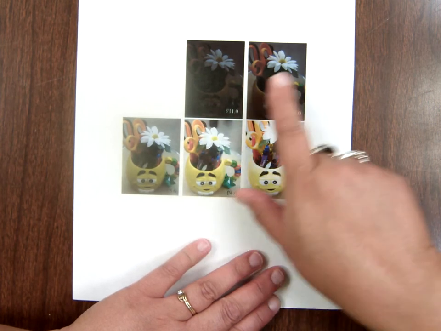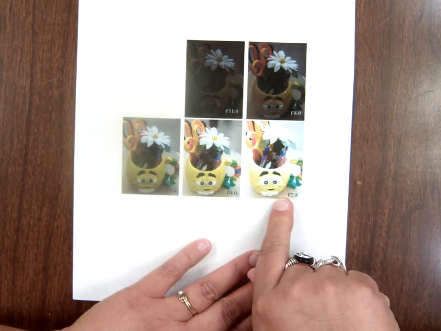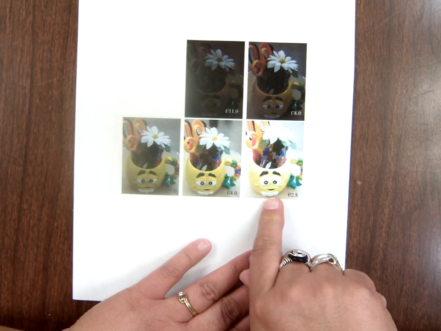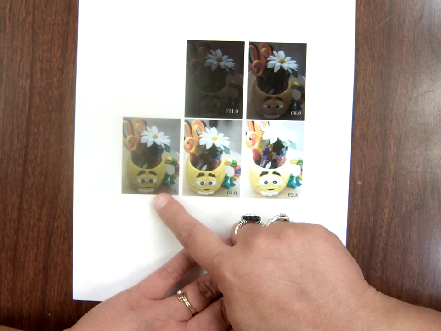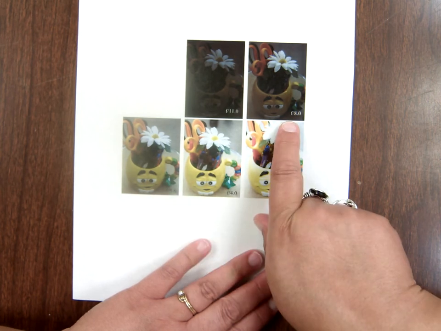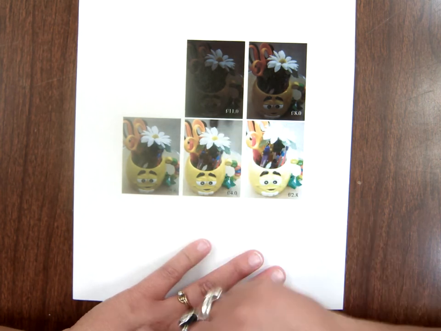So here you can see my progression from 2.8. It's almost overexposed, too light, too bright. 4.0, 5.6, 8.0, and 11.0.